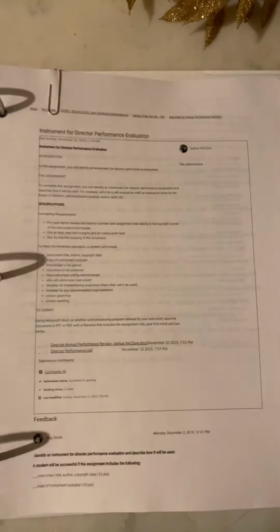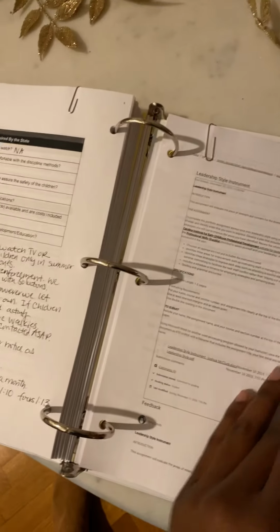And so this was very helpful because it helped open my eyes up to the things that I should really be implementing more throughout my program.